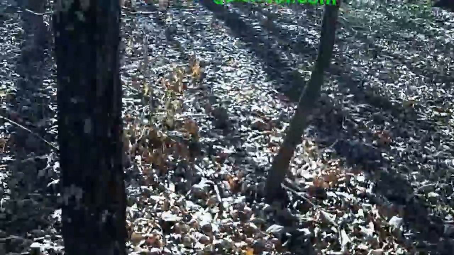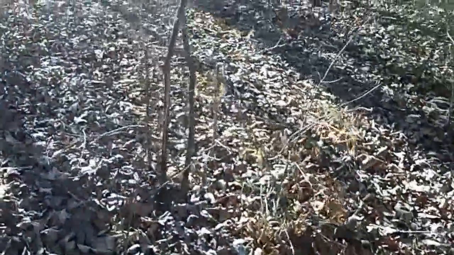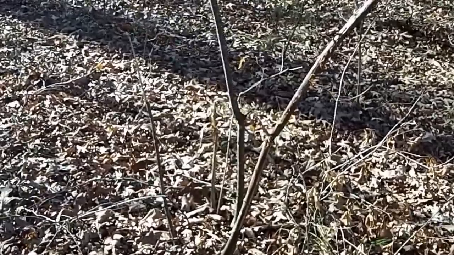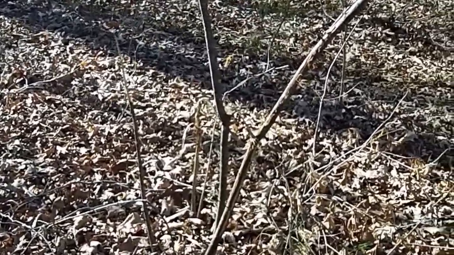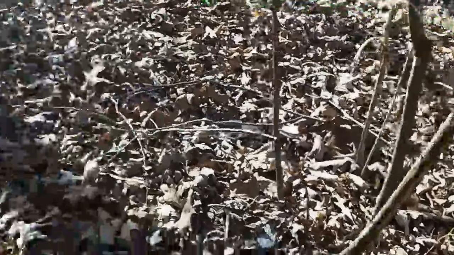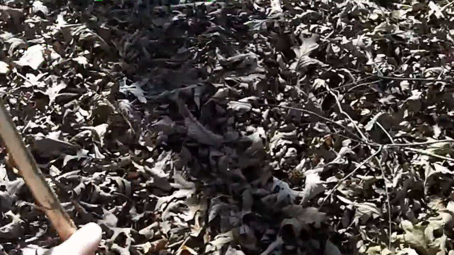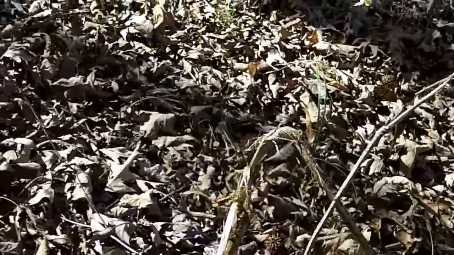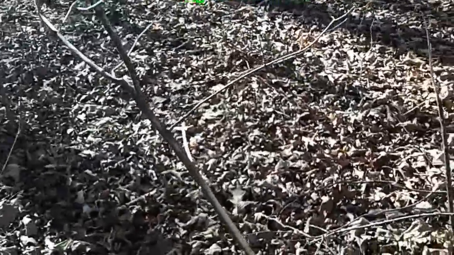Here's a rub this year. Okay. Right here, exact same thing. Here's like four rubs. There's one there on that tree. There's one on this tree here. There's one on this tree here. He's broke this tree off. He's broke this tree off. Okay. That's the kind of stuff I want to see.